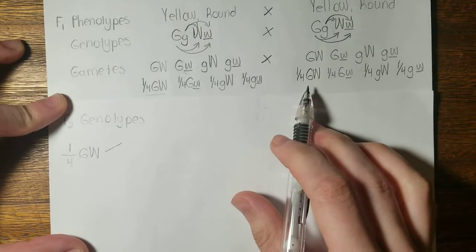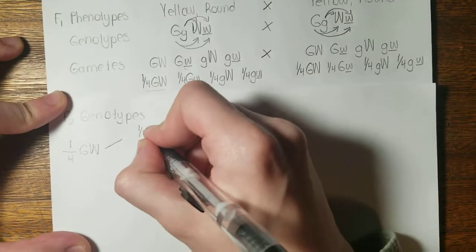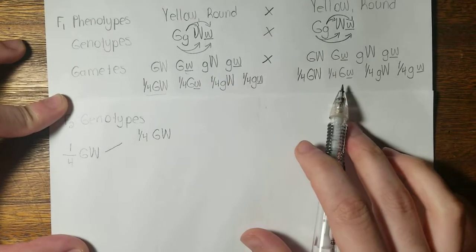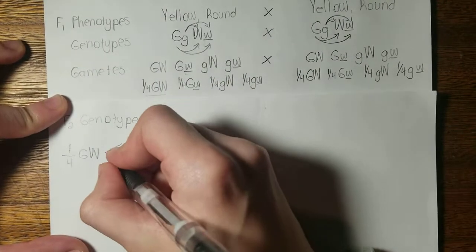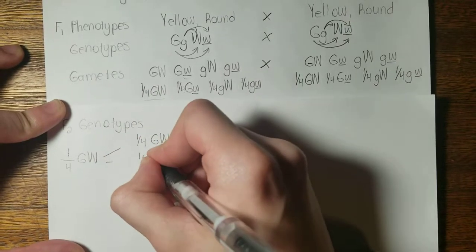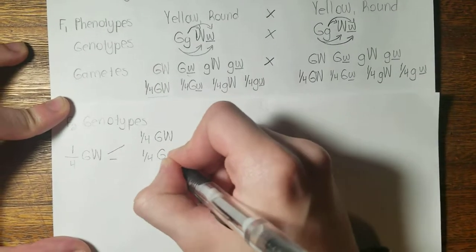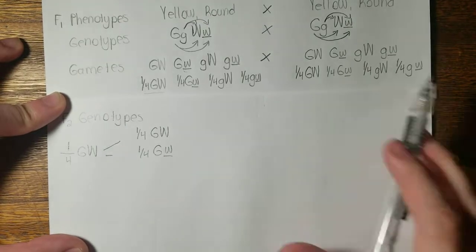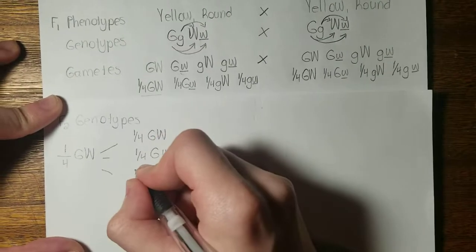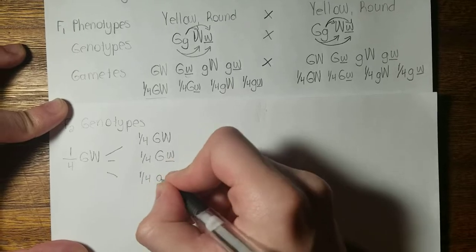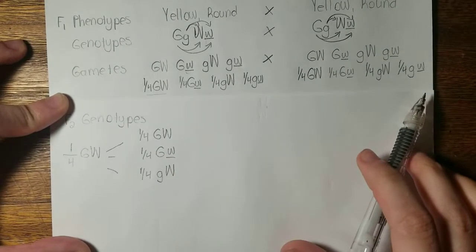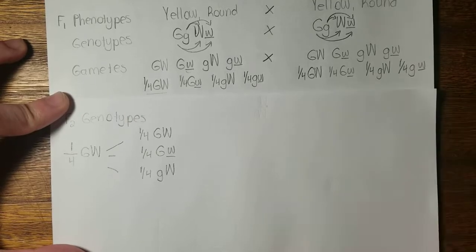this 1/4 big G, big W. We also have to cross it with this 1/4 big G, little w. We also have to cross it with the 1/4 little g, big W. We have to cross it with the last one, 1/4 little g, little w.